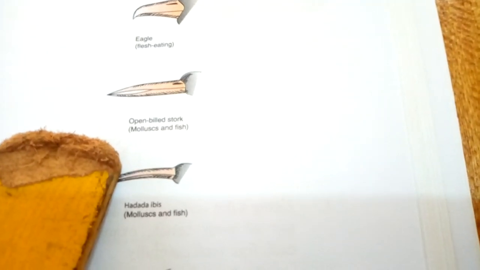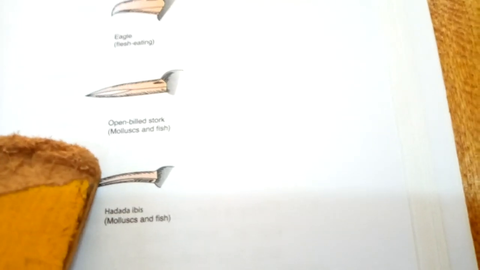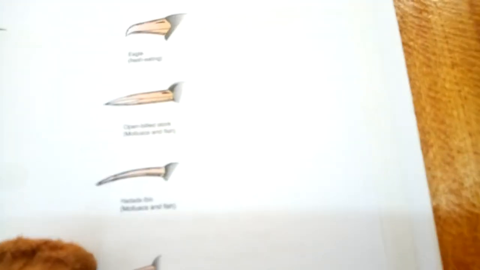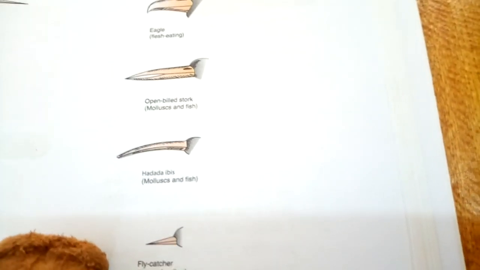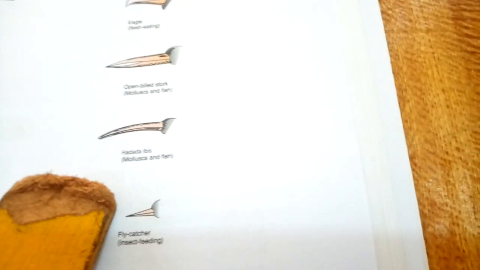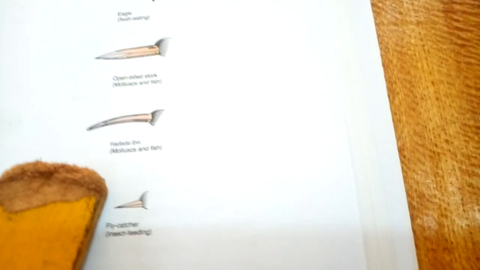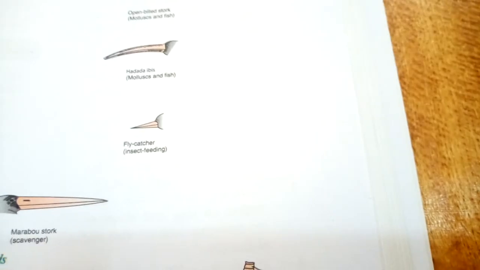The next is the open-billed stork. It feeds on mollusks and fish that are in water. Broad, long, pointed forward for the purpose of getting its food in water. The Hadada ibis, mollusks and fish: long, slightly narrow, and curved.